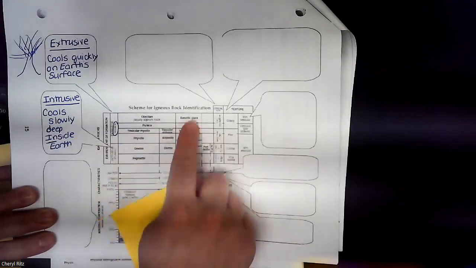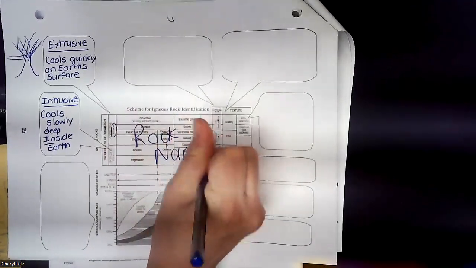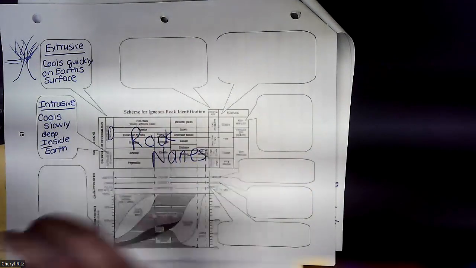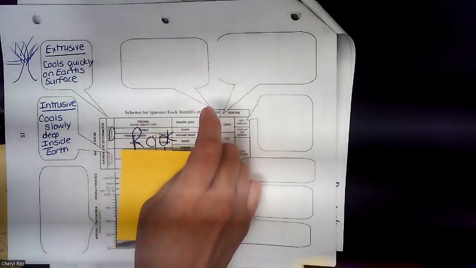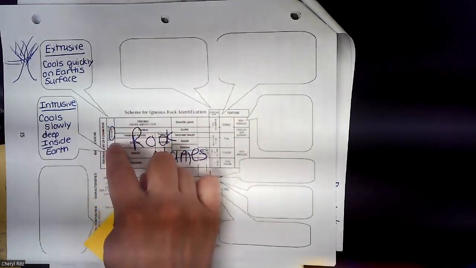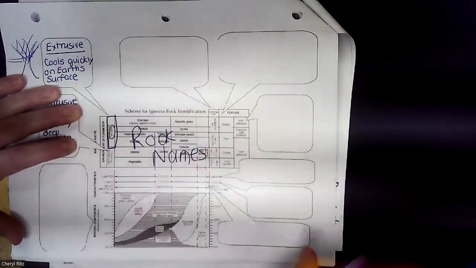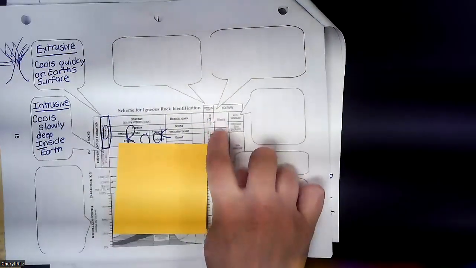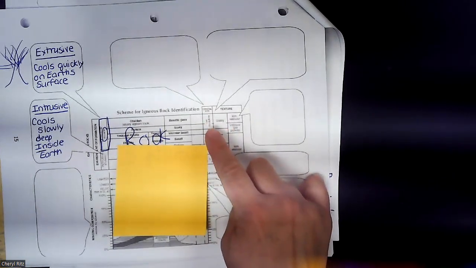But if you notice, I guess I failed to mention, these are the igneous rock names here. You're welcome to write that there if you didn't realize. Rock names. But what you'll see here is the intrusive. If you take this box for, I'm sorry, extrusive. So this box right here, if you follow that line over, it'll actually show you in the next column right here the crystal size, and it actually gives you a measurement.